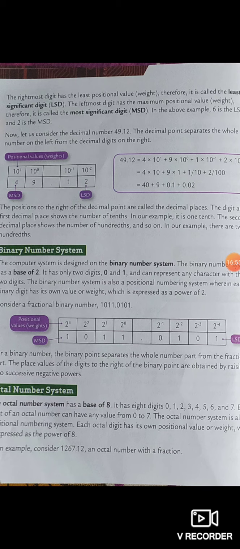The positions to the right of the decimal point are called the decimal places, and the digit in the first decimal place shows the number of tenths. In our example it is 1/10.